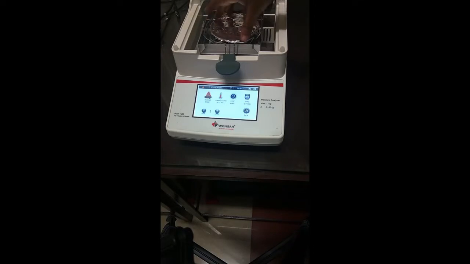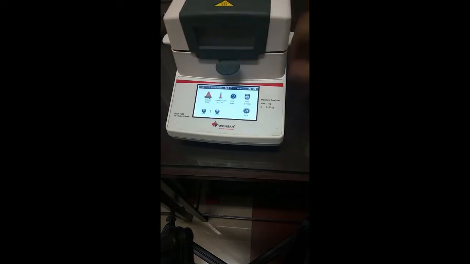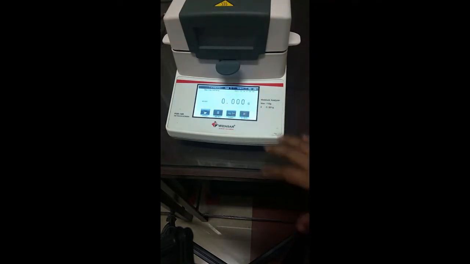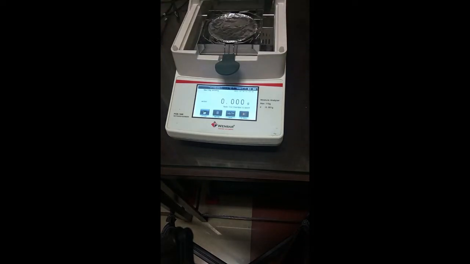And once this is placed, first we will tare. If you see, the weight here is not 0.000, so we'll tare it like any weighing balance. Now it has excluded the weight of the aluminum foil, and the weight now is 0.00. Now we will place the sample.